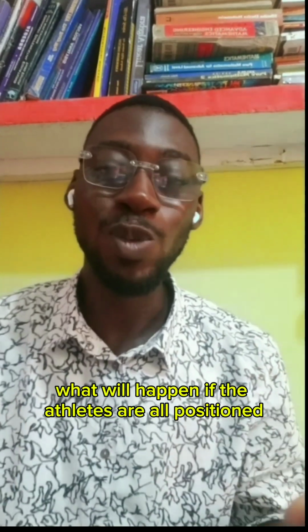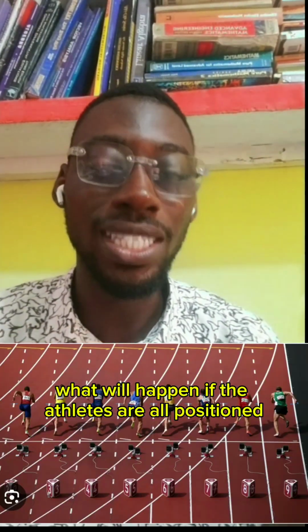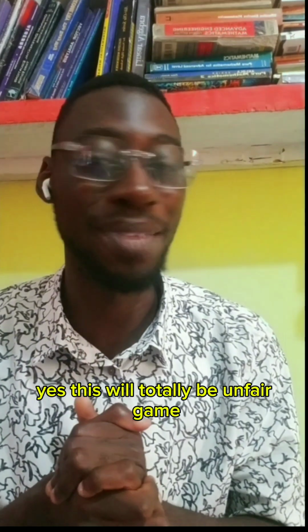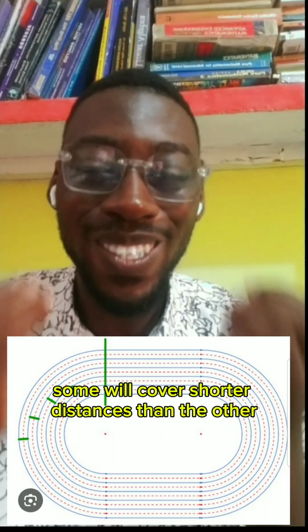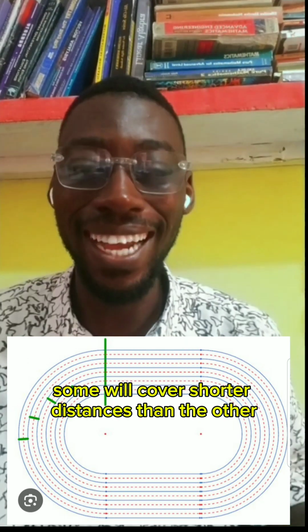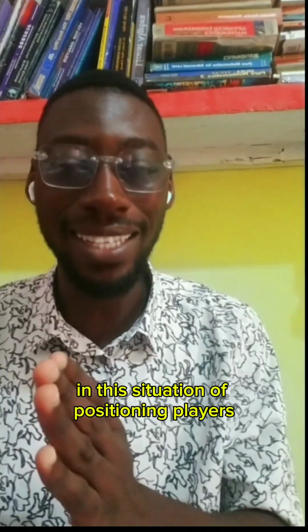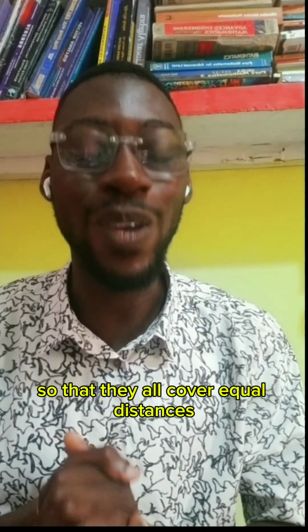One may ask, what will happen if the athletes are all positioned along a straight line within the track? Yes, this will totally be an unfair game. You know why? Because some will cover shorter distances than the others. That's why in this video, I'm going to show you how mathematics is applied in positioning players so that they all cover equal distances. Sound interesting, right? Staggered distance.